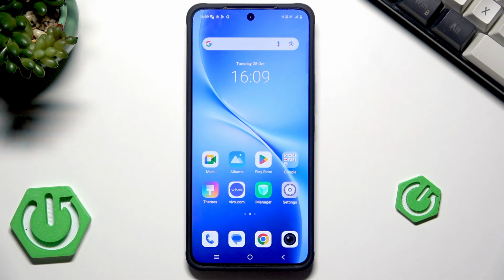Hello, in this video I'm going to show you how to create a backup of your WhatsApp on VIVO V60 Lite.